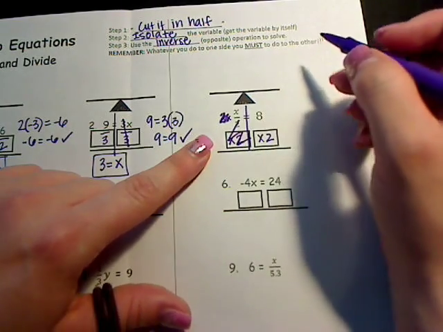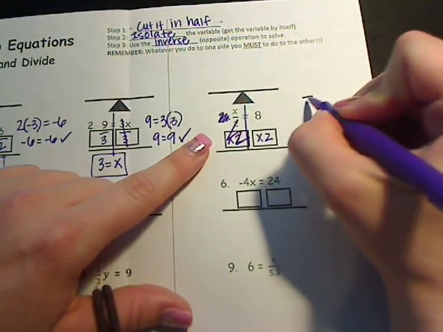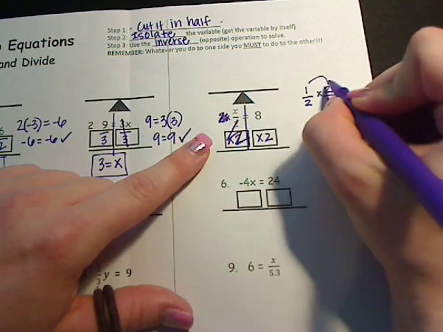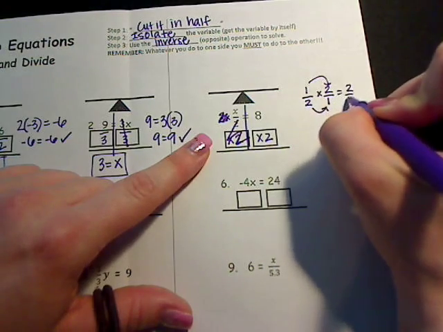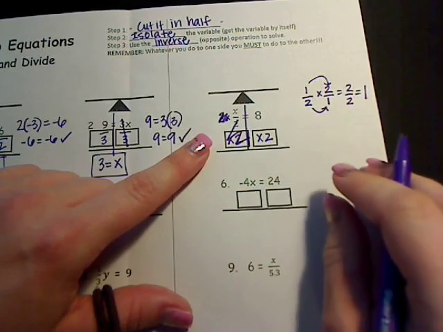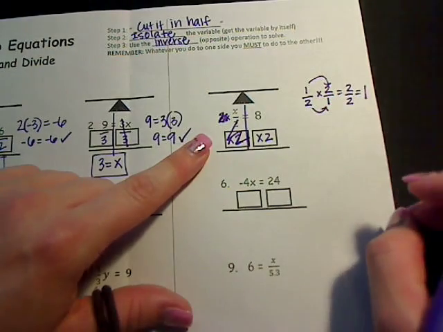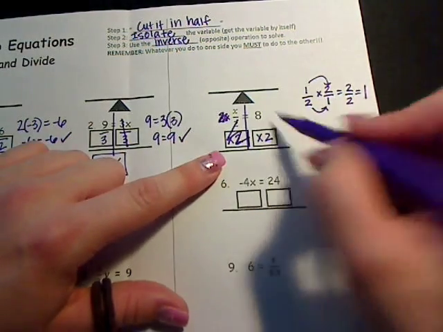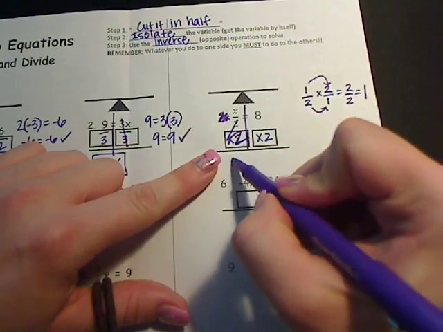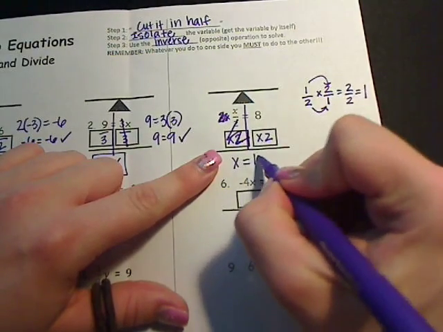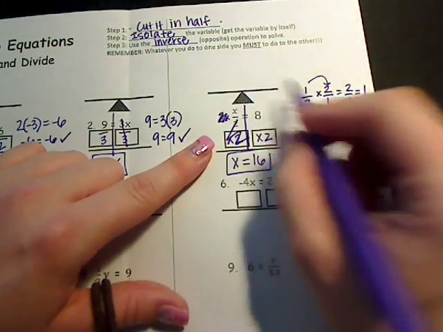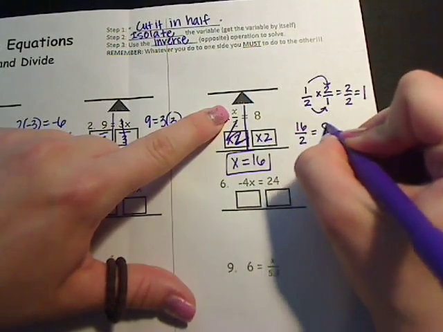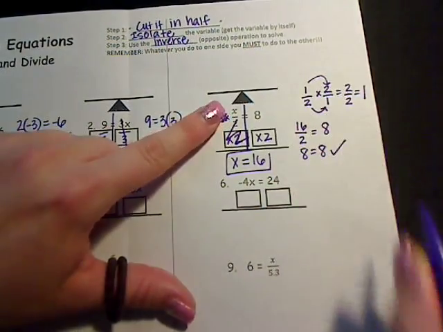My 2's cancel because the opposite of dividing by 2 and multiplying by 2, that's 2 over 2, which equals 1. I don't know if you remember, that's called the reciprocal. So we multiply by the reciprocal. All right, so my 2's canceled. So I'm left with x on this side, and 8 times 2 is 16. So let's plug it back in. 16 divided by 2 should equal 8, and 8 does equal 8, so I did that right.